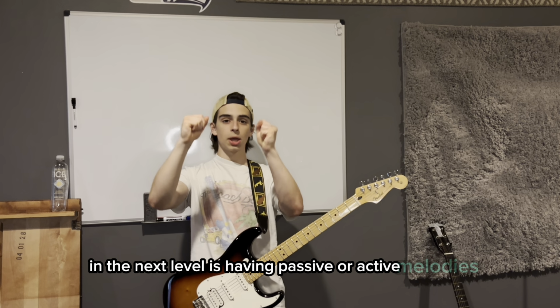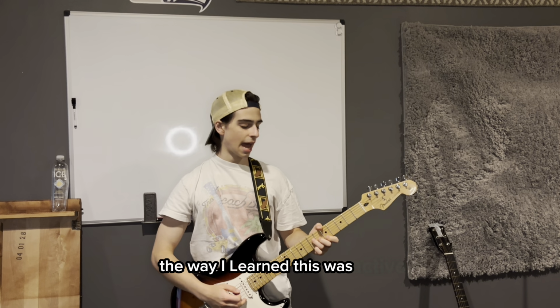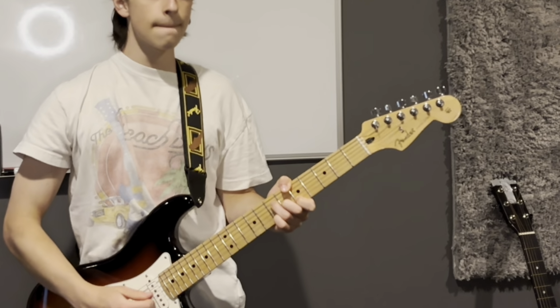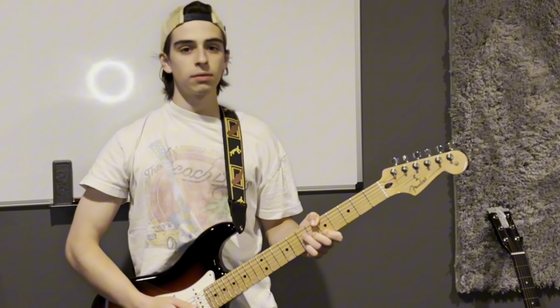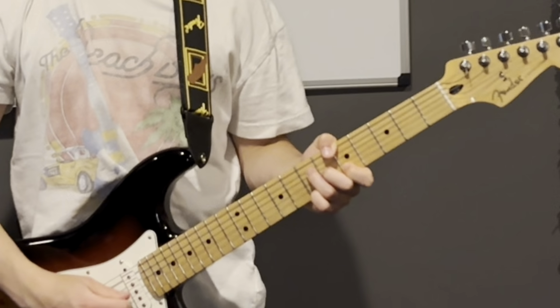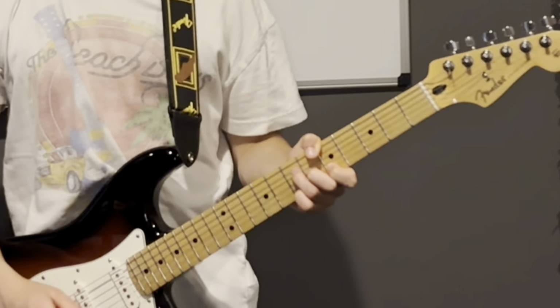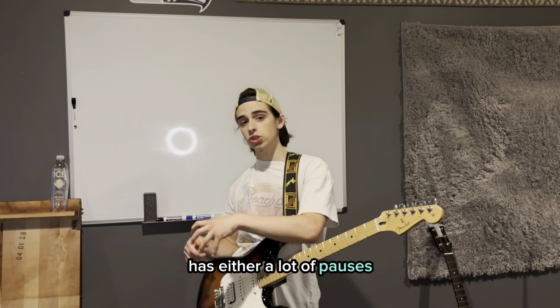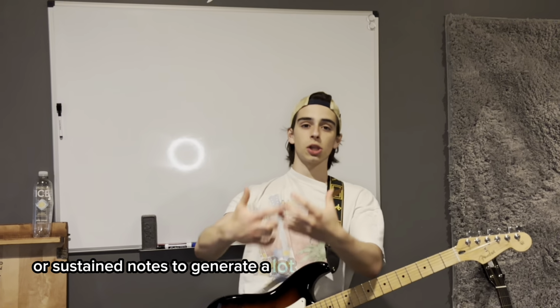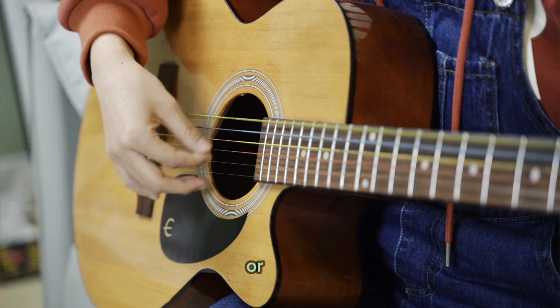And the next level is having passive or active melodies. The way I learned this was active, passive. Passive has either a lot of pauses or sustained notes to generate a lot of space for another instrument or vocals.